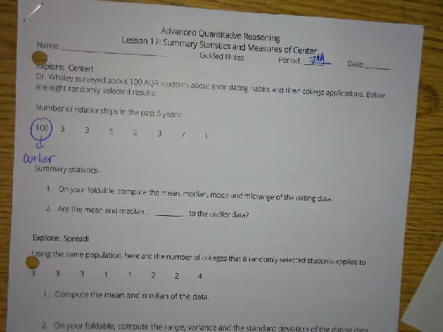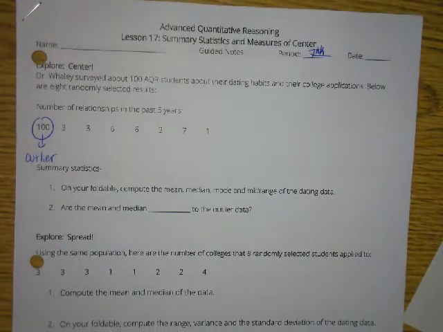More like a liar. That's why. More like a liar. Outlier, yes.